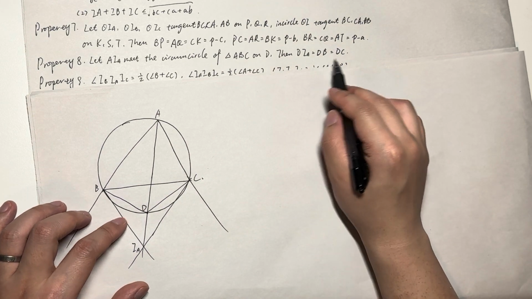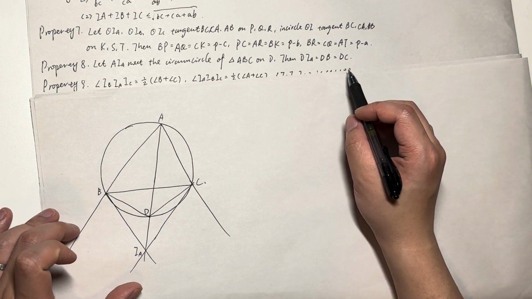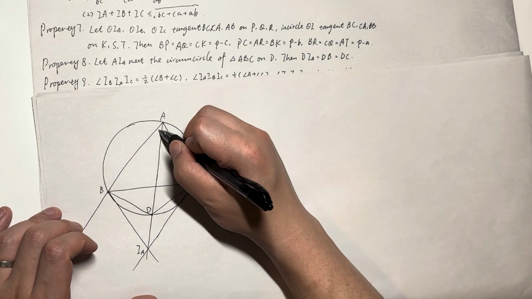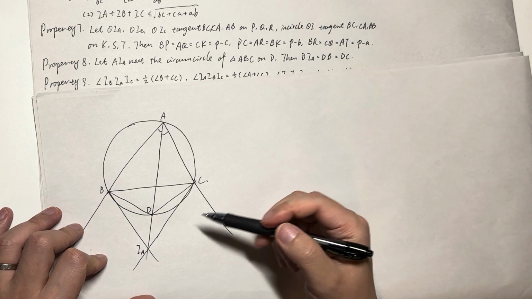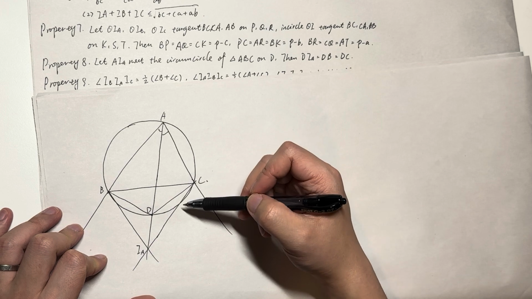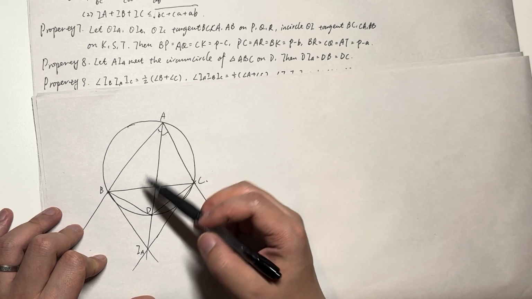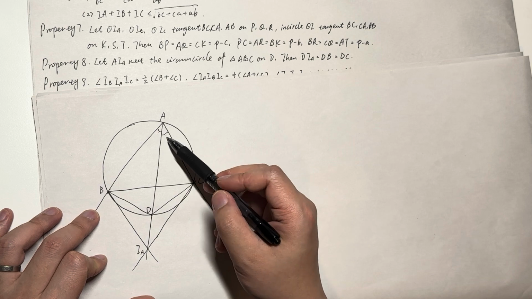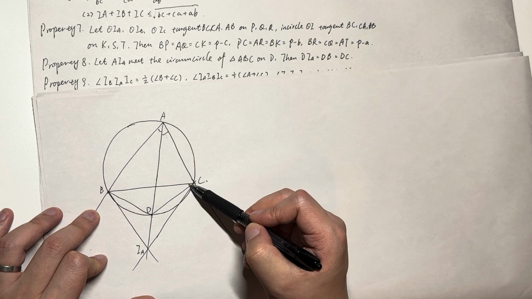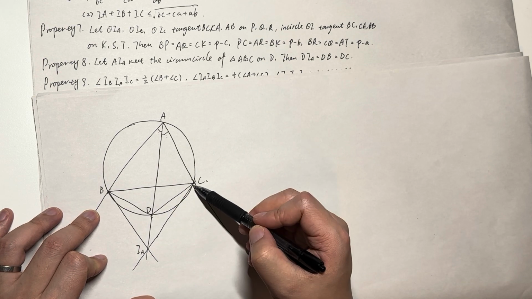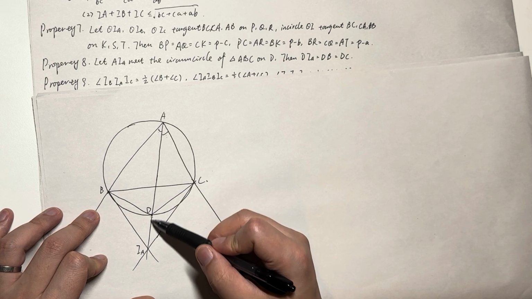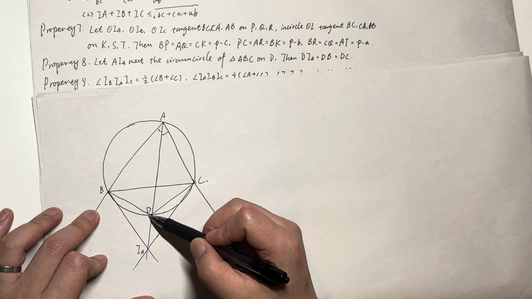So DB equals DC is very simple, just because this angle equals this angle, right? Because D is on the angle bisector of angle BAC, this angle equals this angle. So the inscribed angles are equal, which means the chords are equal, right? So BD equals DC. And now we want to prove that DIA equals BD as well.